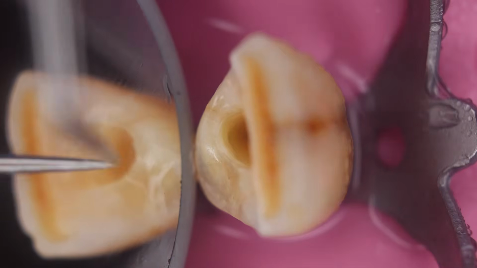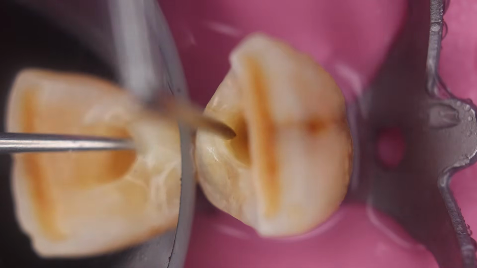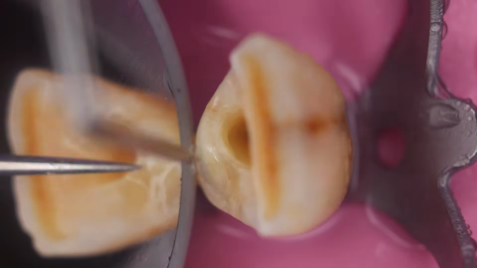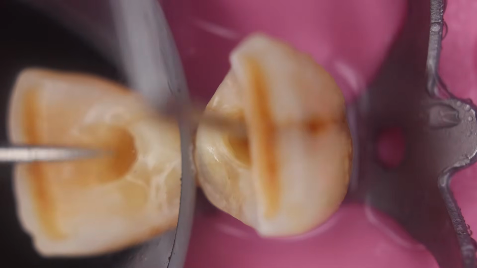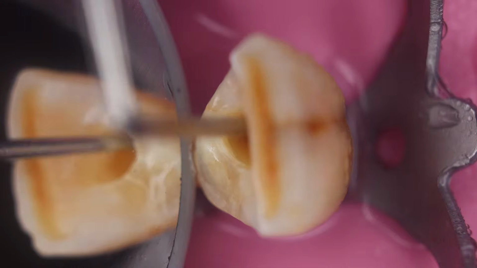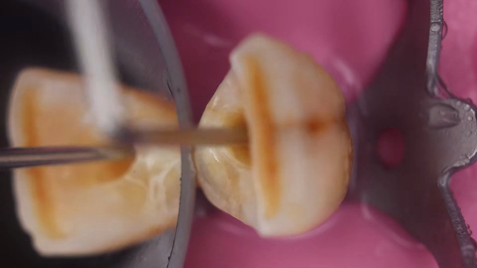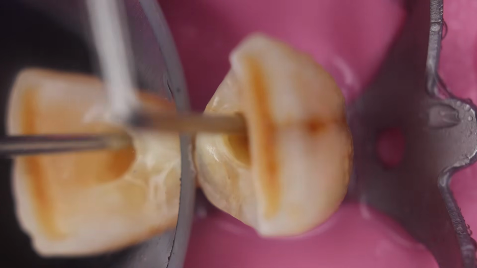So this is the shape that we have obtained with the broader base at the incisal edge and the apical end directed towards the root.